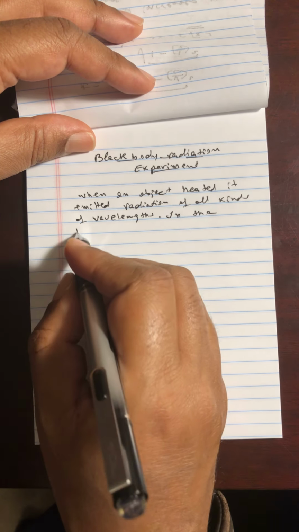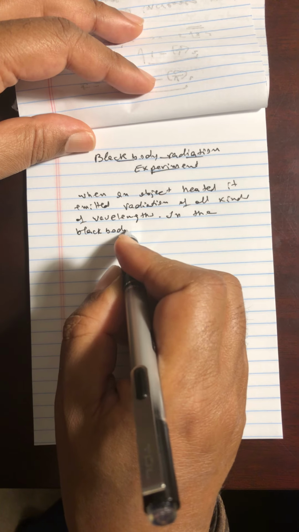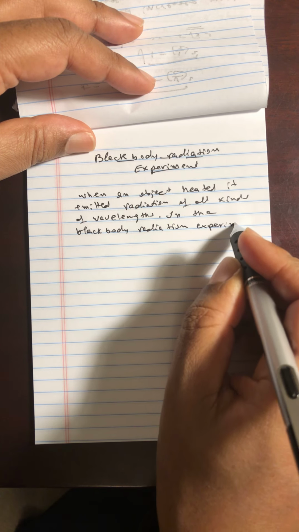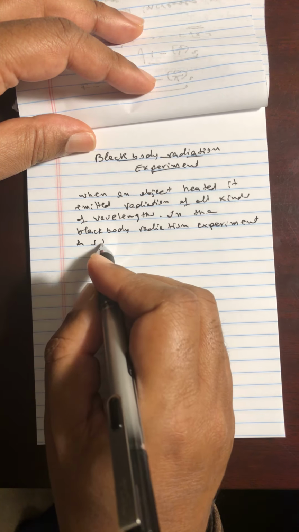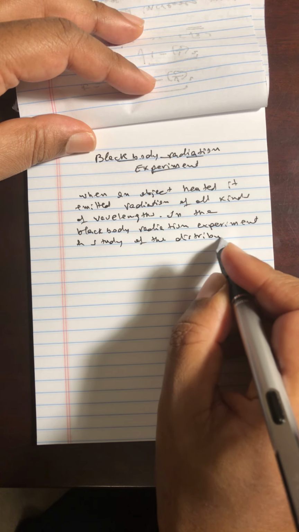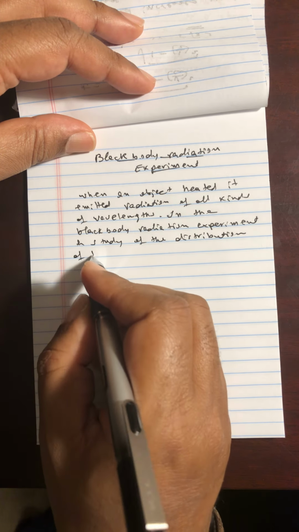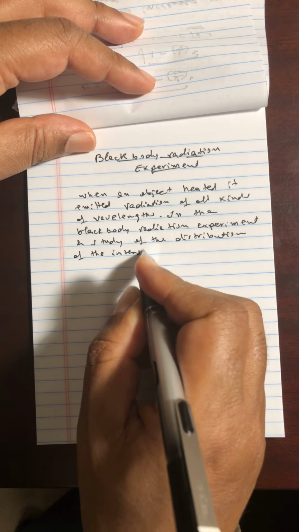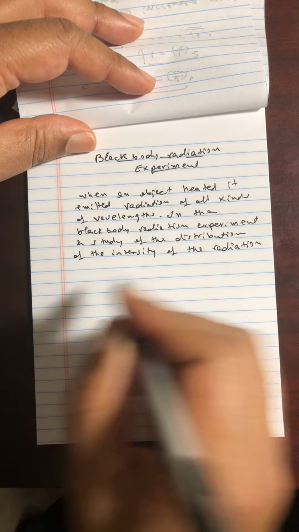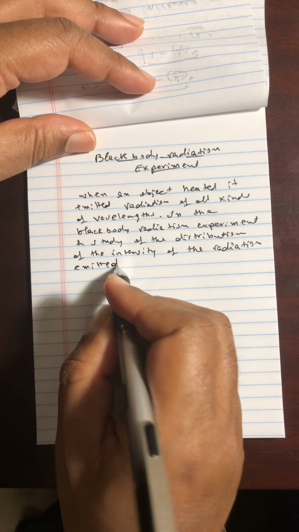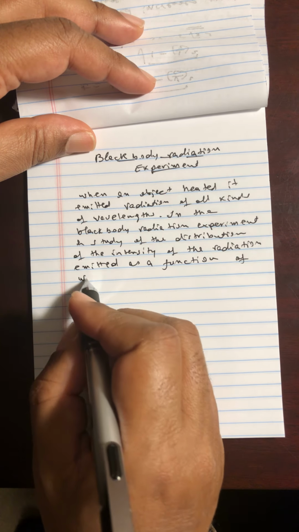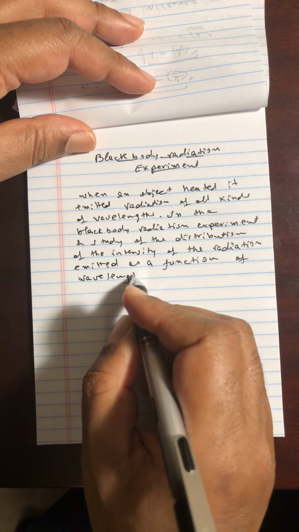In the black body radiation experiment, a study of the distribution of the intensity of the radiation emitted as a function of wavelengths was done.